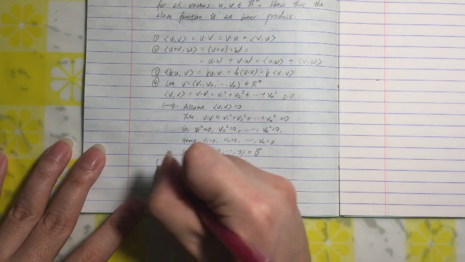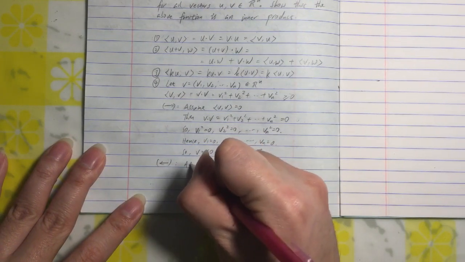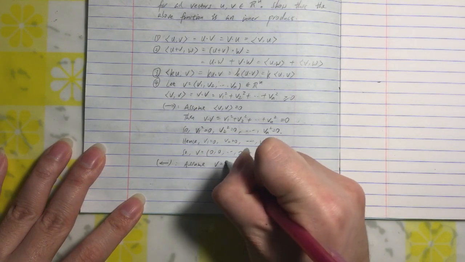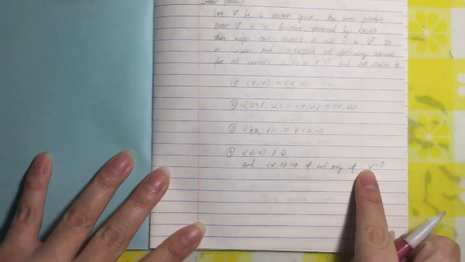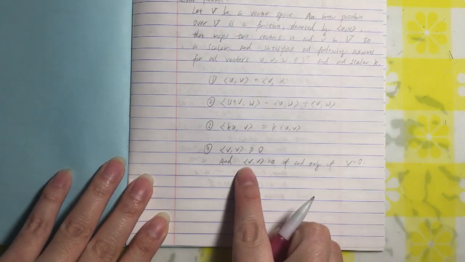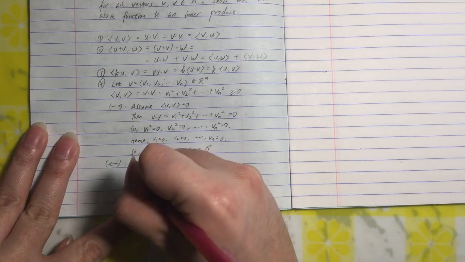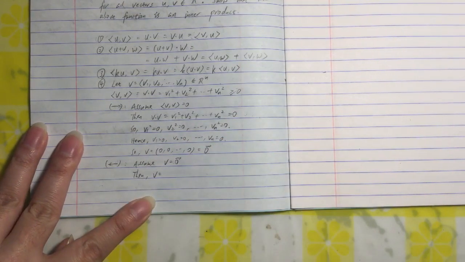Next, let's prove from right to left. Assume v is the zero vector. We need to prove that the angle bracket of v comma v must be zero.